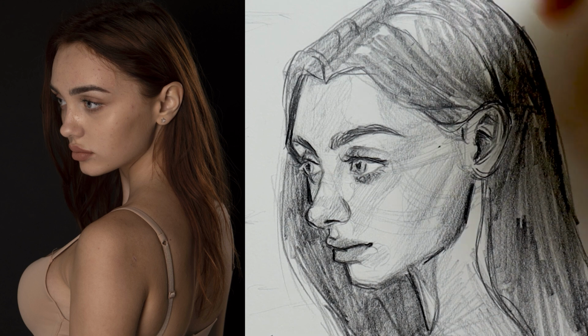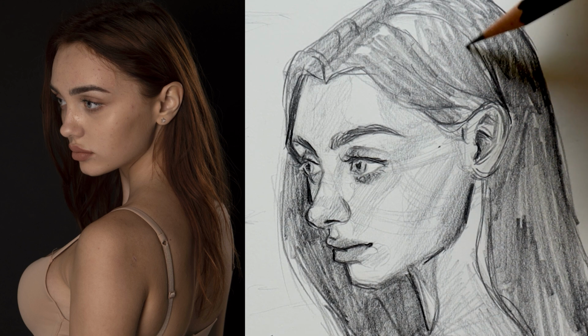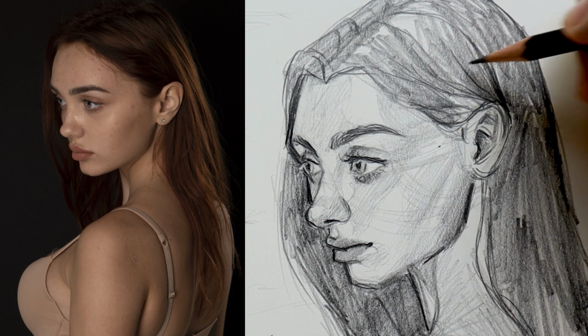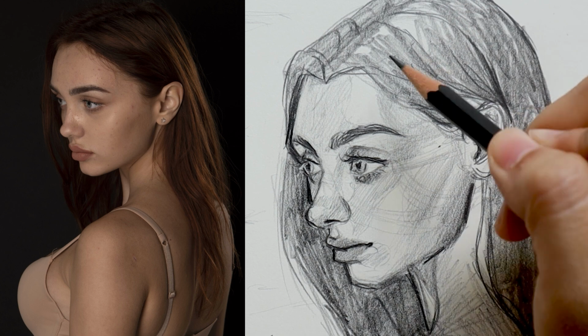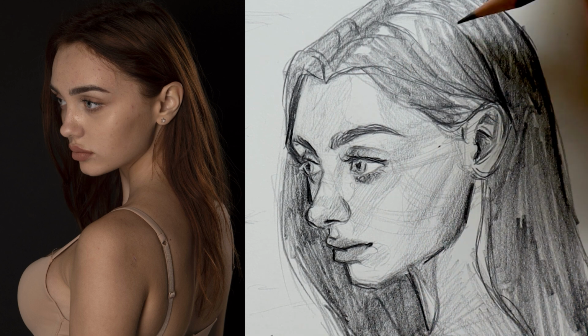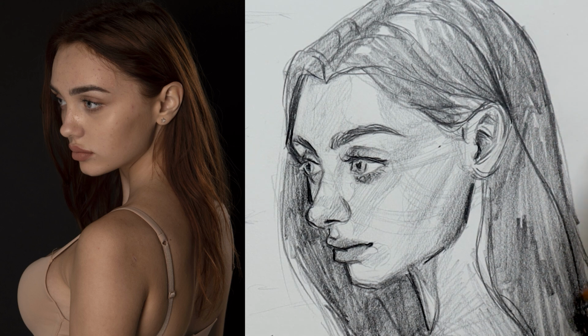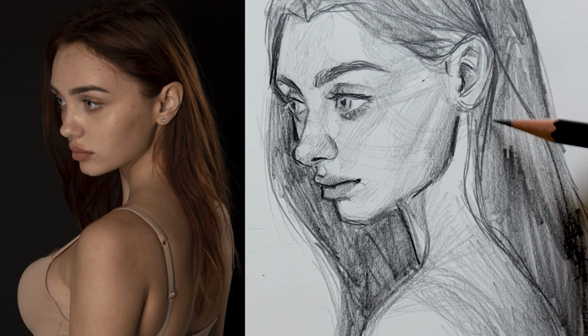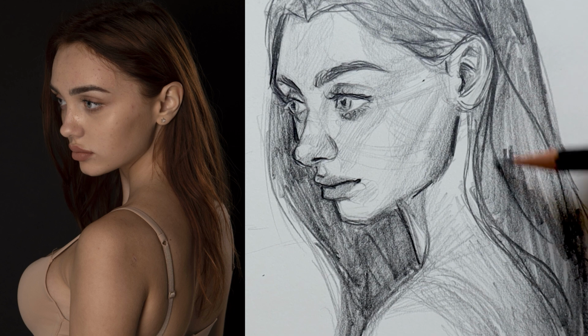And what I'm doing right now is drawing on top of the rough shading on her hair so that I bring back the structure of those groups of hair and it looks more realistic to how they should fall.